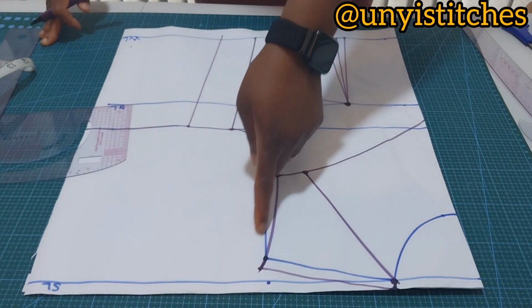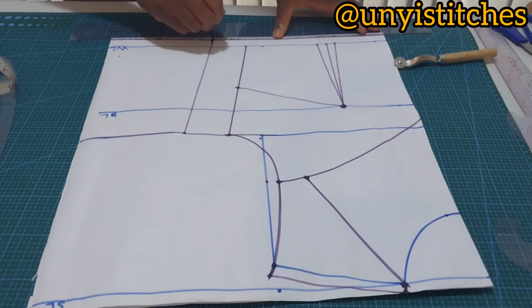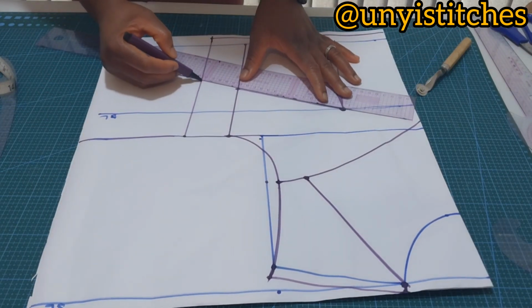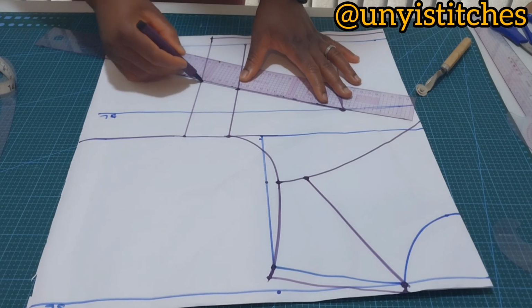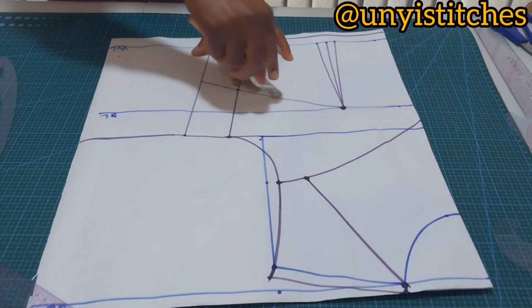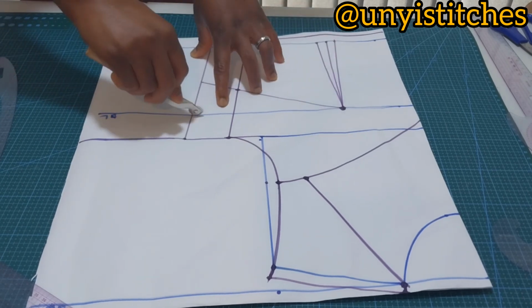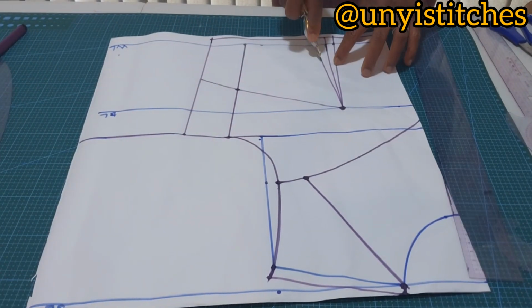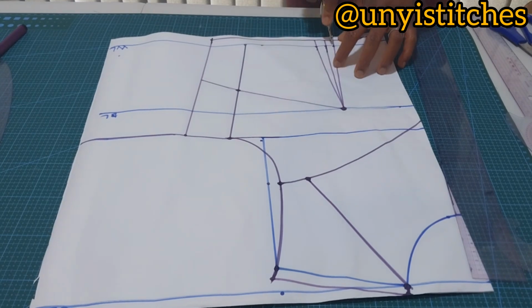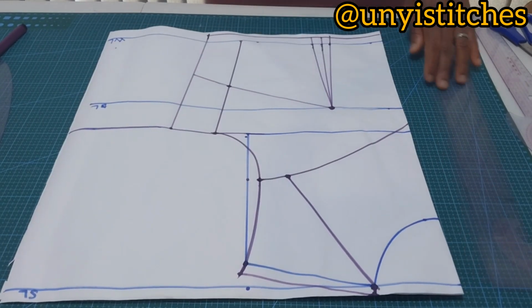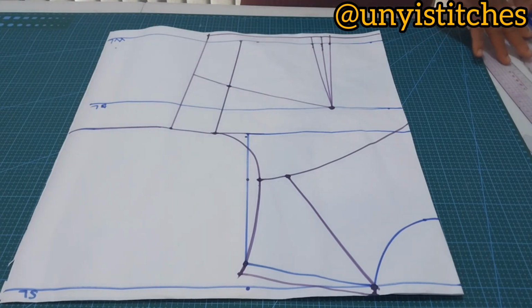I'm about to add here if we are using sleeve. I will extend my bust dart. I'm going to trace my darts. So I'm going to cut my pattern now.